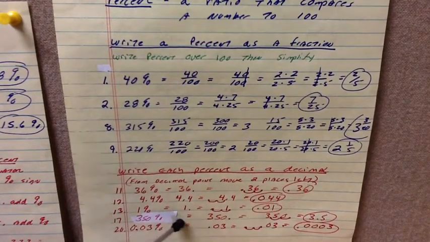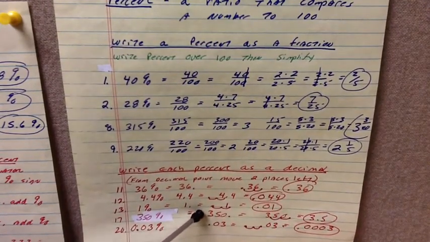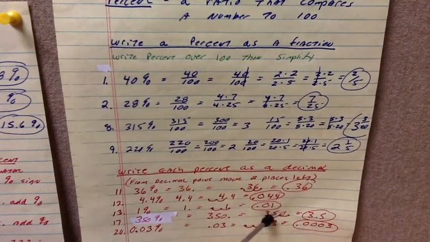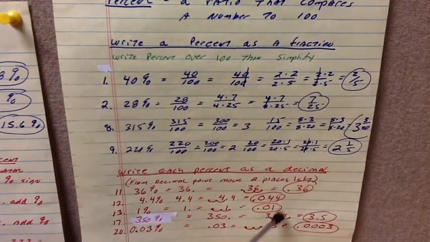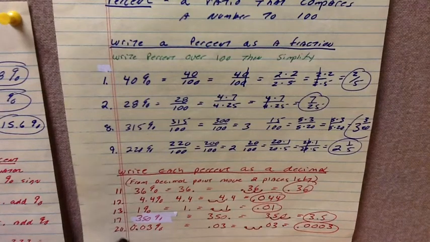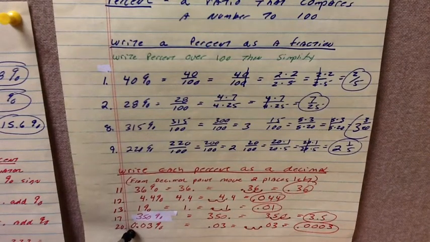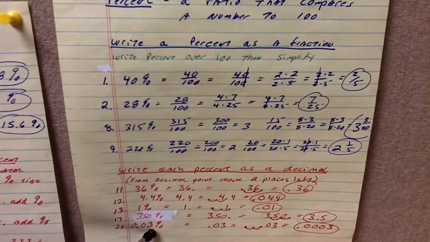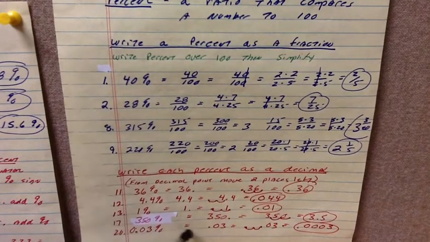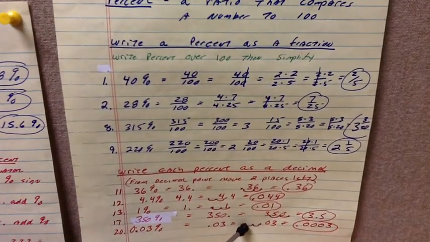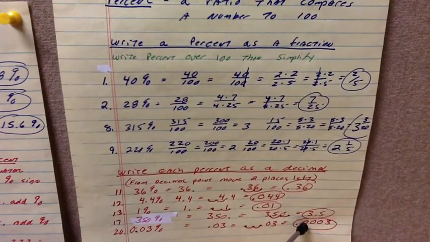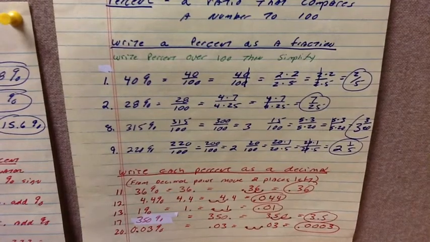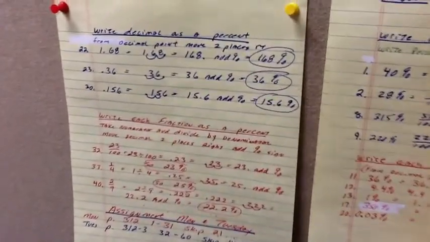350% is, again, more than 100. So I have 350 here, move the decimal 2 spots, I end up with 3.5. The last one here is number 20. It's 0.03%, which is a real small number. I have 0.3. Moving it 2 places to the left, filling in for the zeros, I get 0.0003.